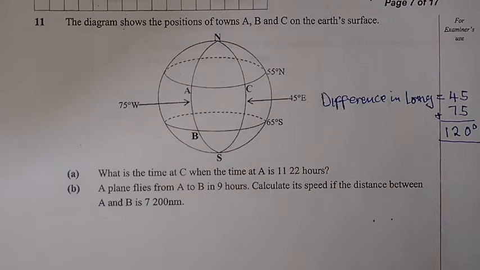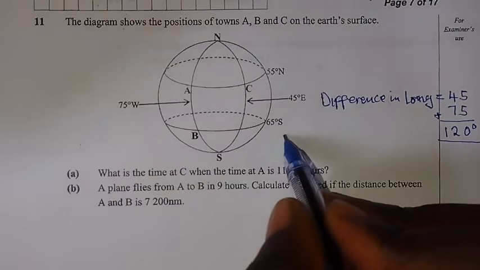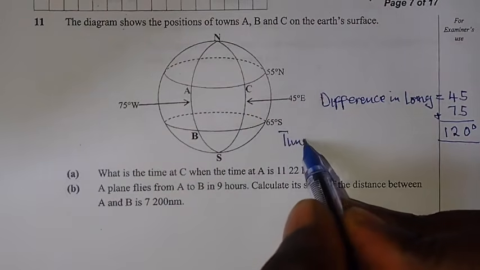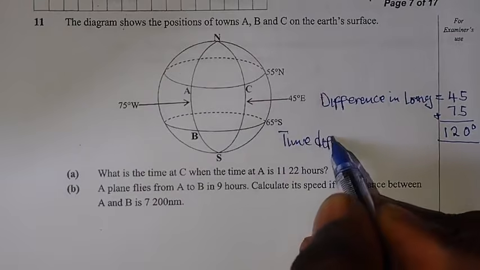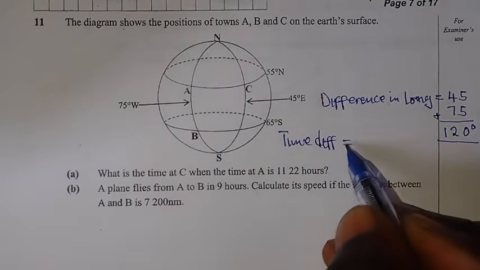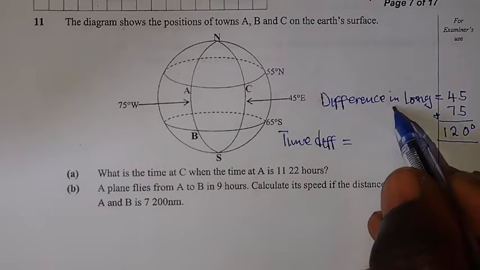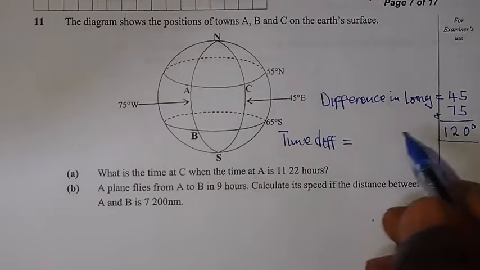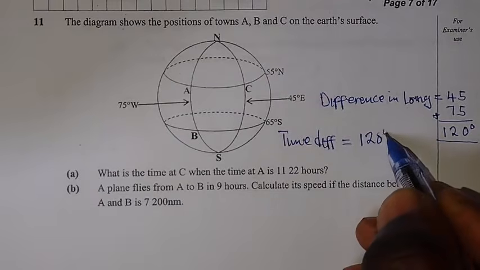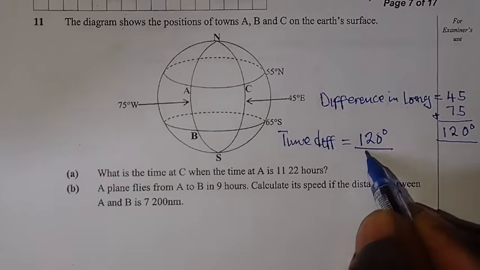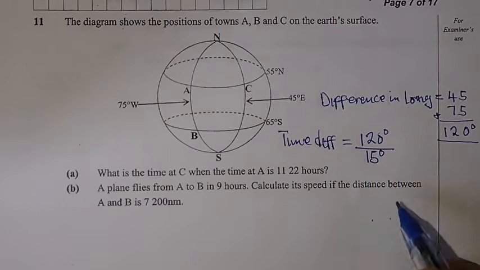So after finding the difference in longitude, we are now going to find the time difference. The time difference between point A and C is going to be the difference in longitude, which we have found is 120 degrees, divided by 15 degrees.